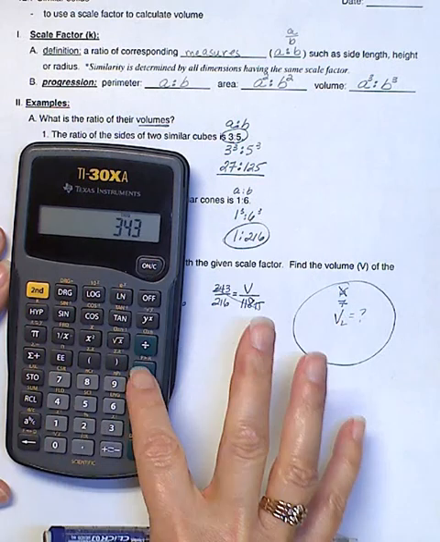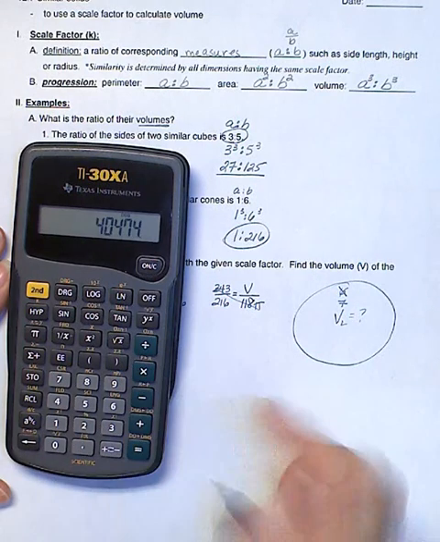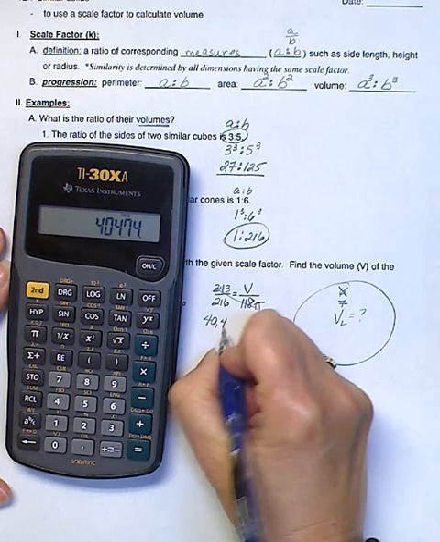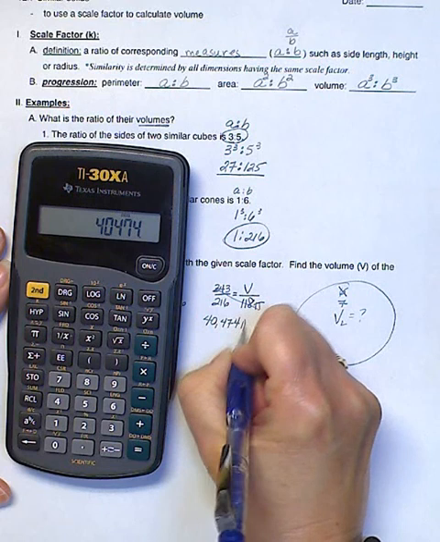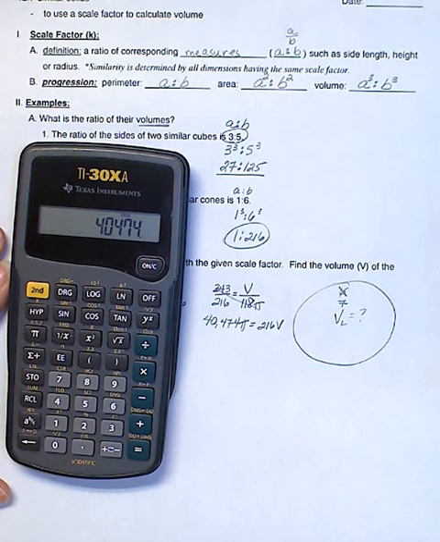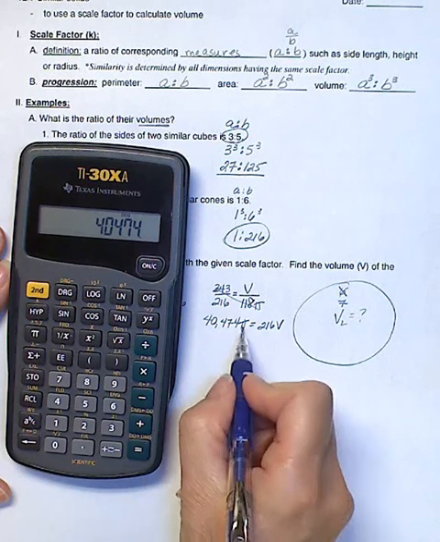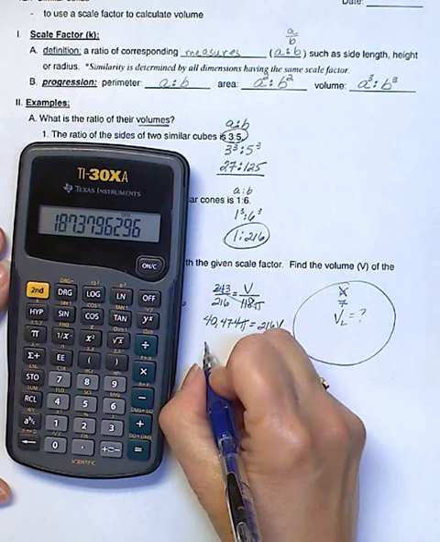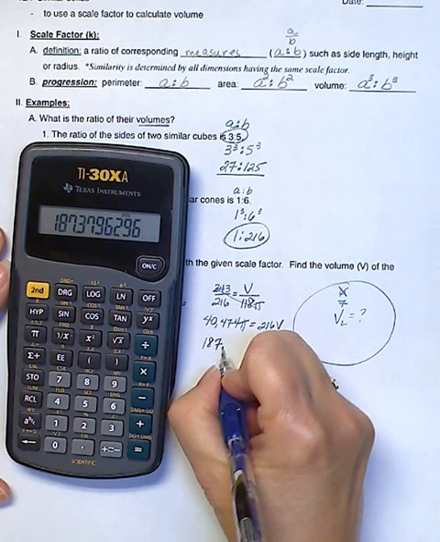When I cross multiply, I'm only doing 343 times 118. So that's 40,474, and then there's a pi, equals 216 times the volume. Again, I'm going to ignore the pi. I'm just going to divide by the 216. So I'm going to get 187. Now I'm going to round it to 0.38.